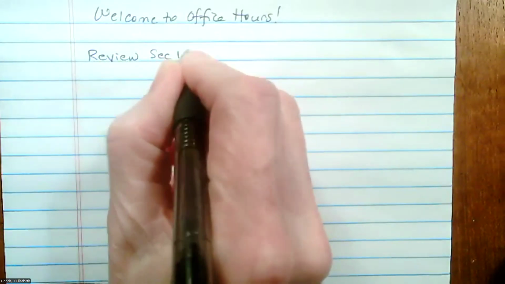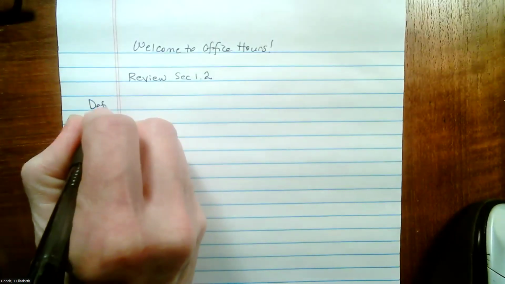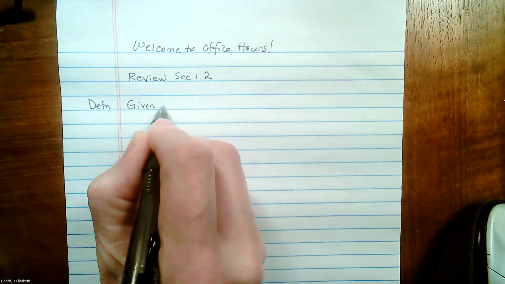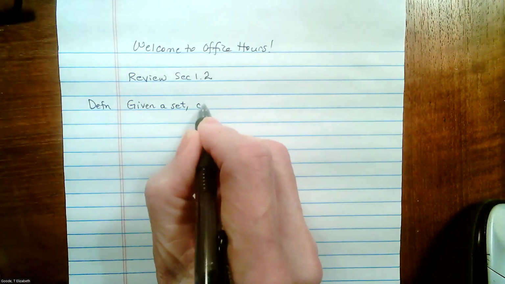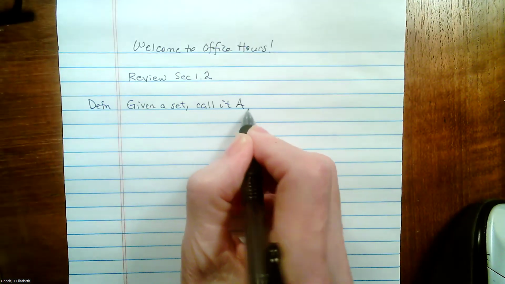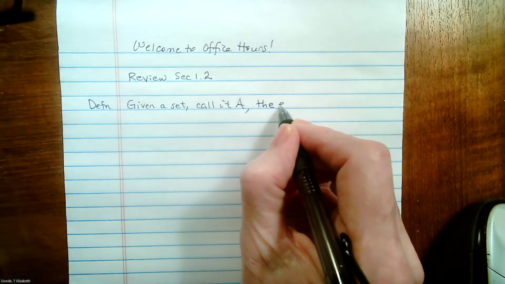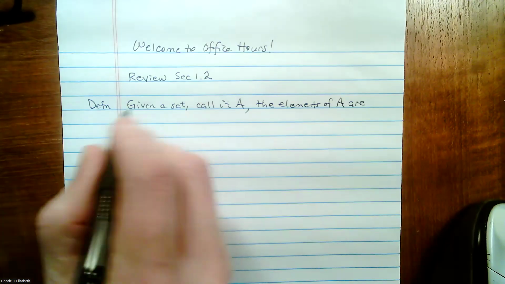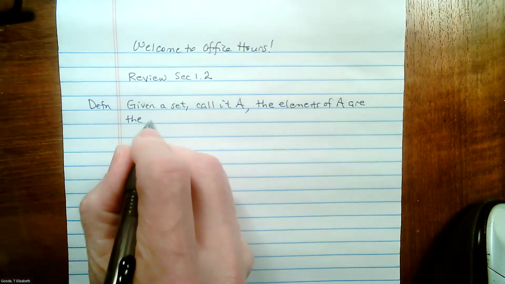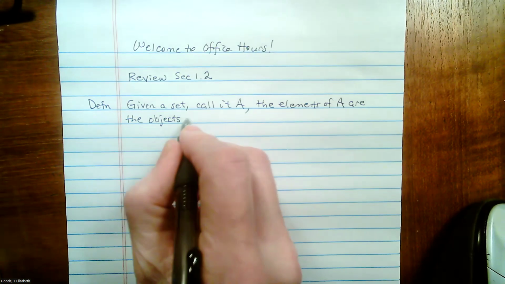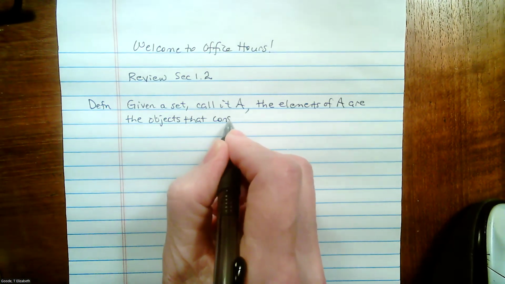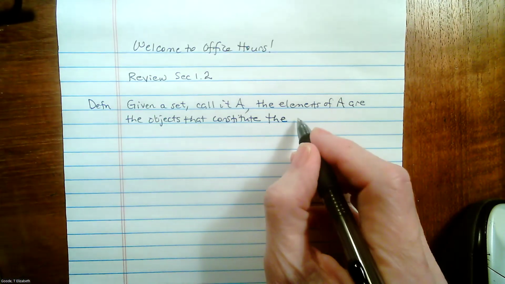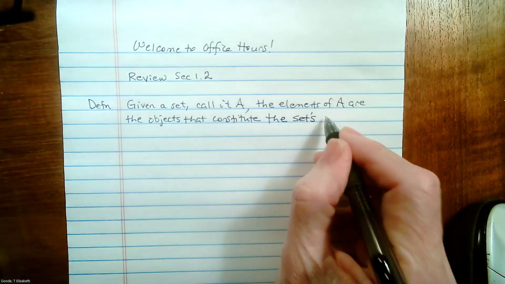That's section 1.2. All right. So our first definition is: given a set, call it A, the elements of A are the objects that constitute the set's contents.